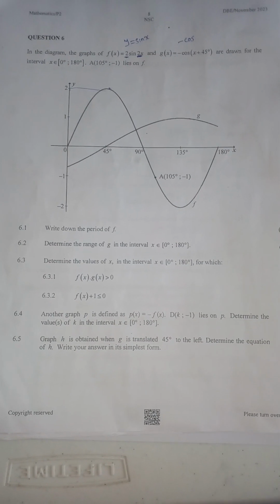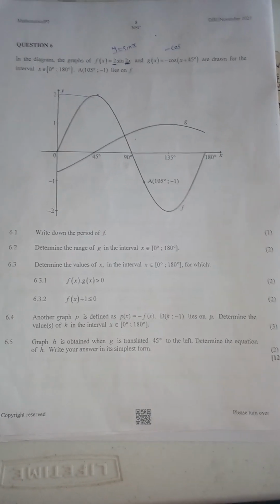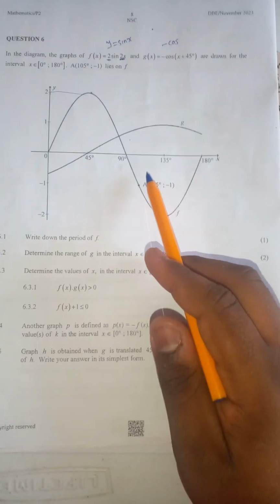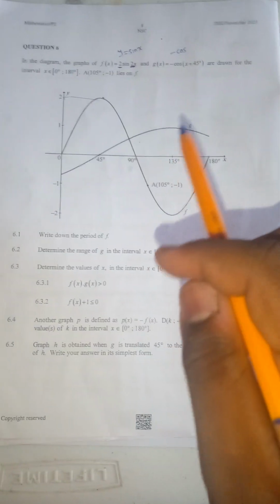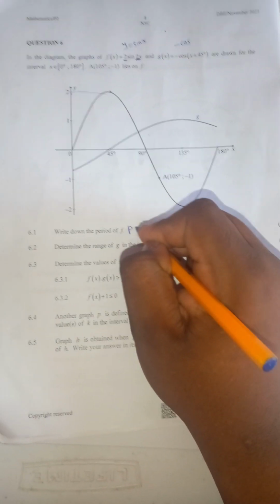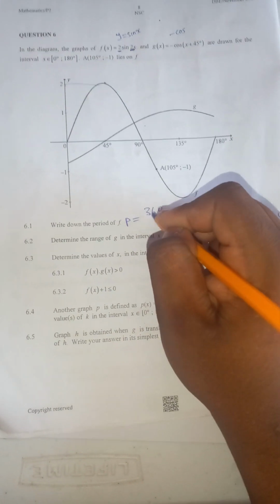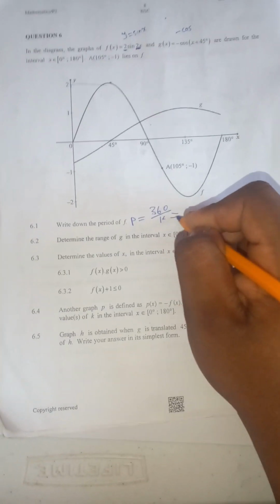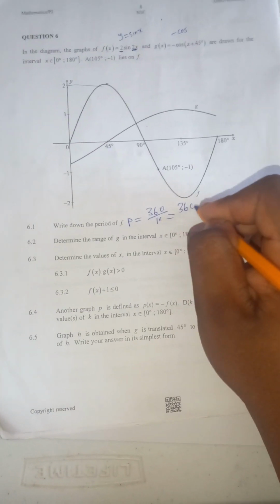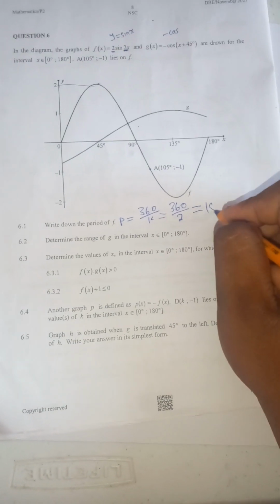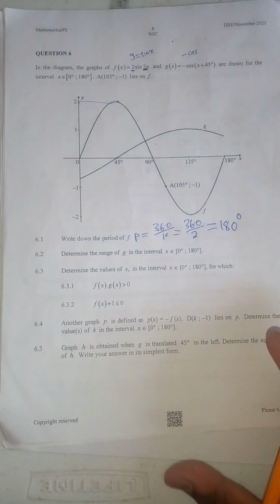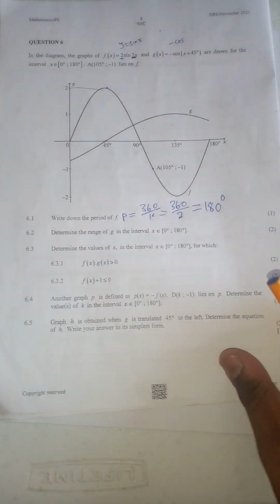Our formula is y = a sin k(θ + p) + q, where a is our amplitude, as I just explained. But now we are going to do it like this. Period = 360 divided by k, which is 360 over the 2 that we have, so our period is 180 degrees. That's how we find it.